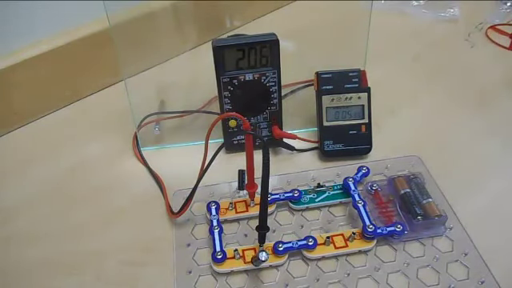Again, it goes down quite rapidly at first. Right now.